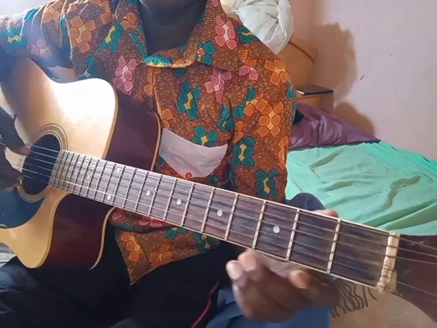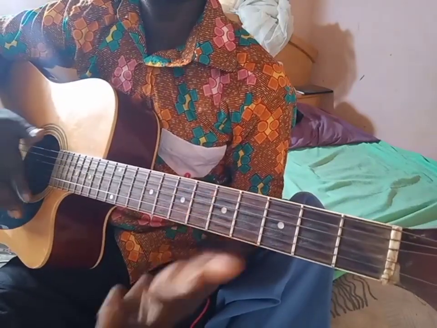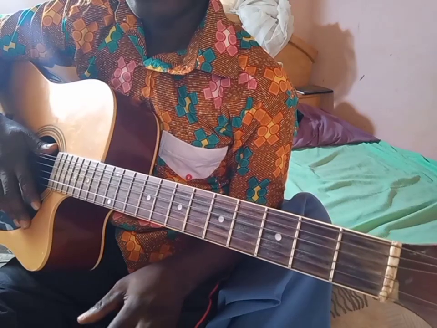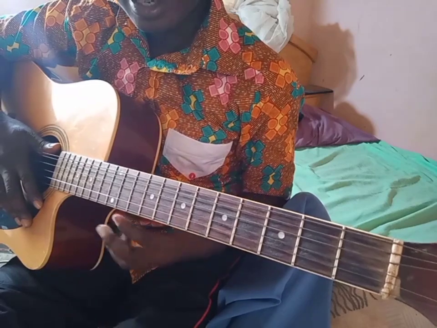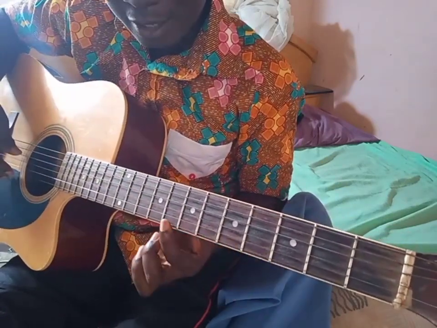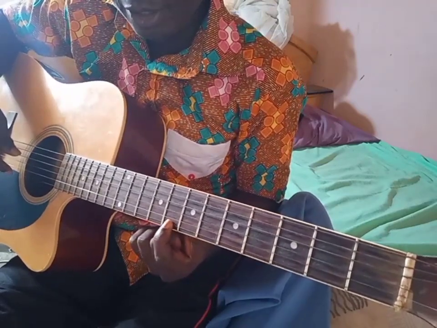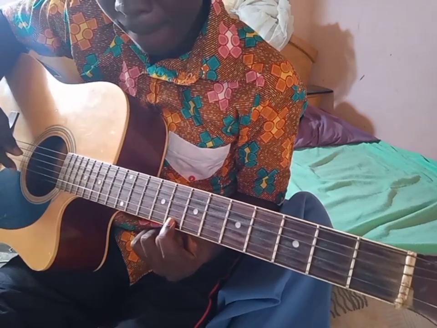Again. Good. Bit by bit, we are going. Then come to C and play like this. This is C, the 8th fret on the E string. This is C. Play.